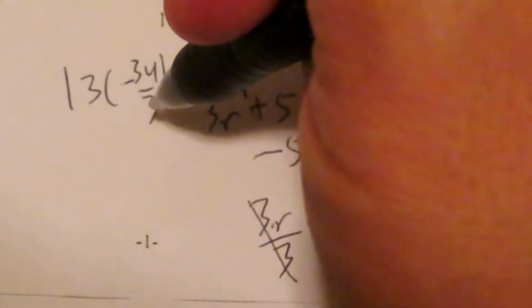Okay, so the 3 cancels because 3 over 1, which is this guy, and this is technically 1 over 3, that'll be 3 divided by 3, which is just 1. So then we're left with negative 34 plus 5, absolute value. So that's going to be negative 29. And the absolute value of negative 29 is positive 29. So it does indeed work. So that is indeed our answer as well.